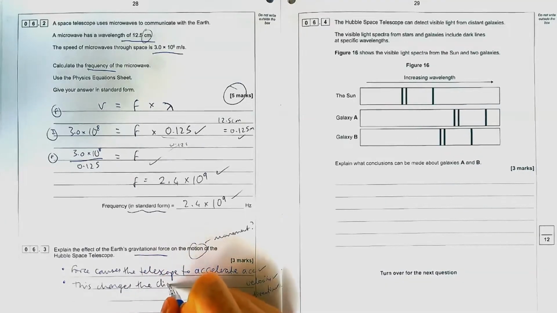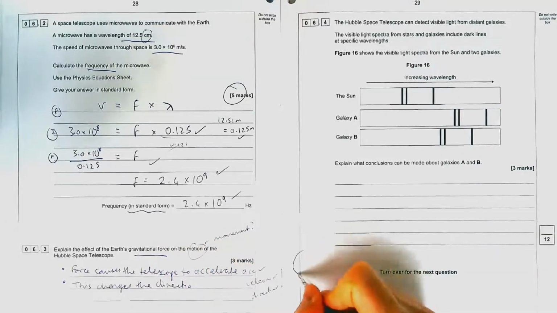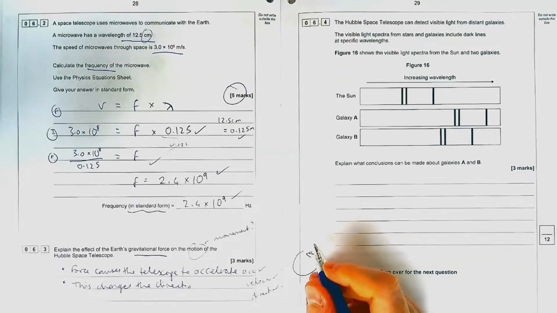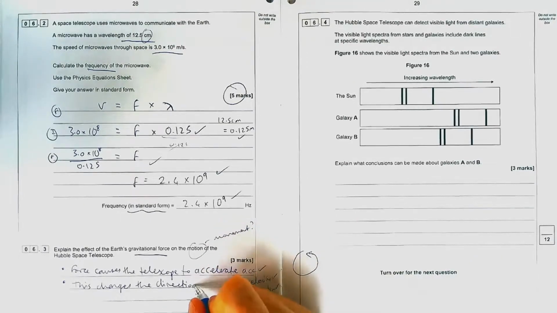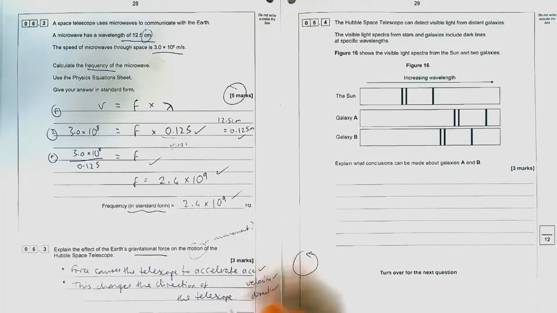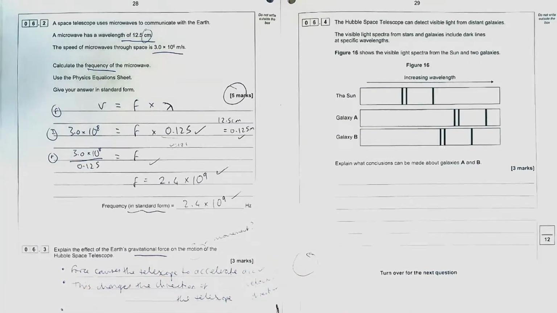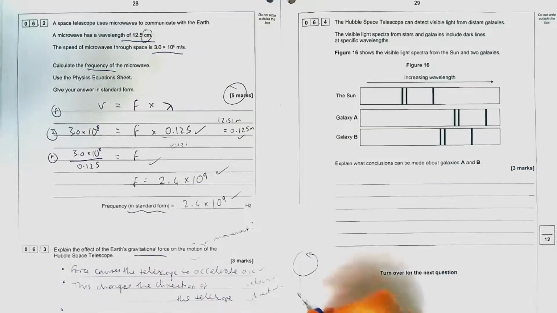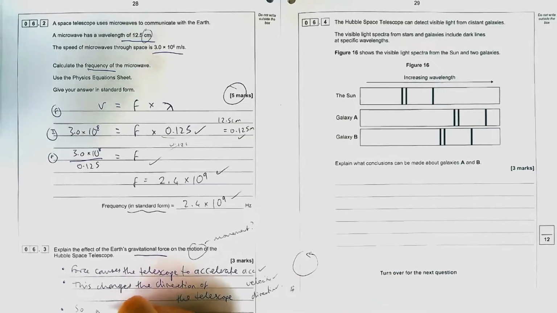So we say, so this changes the velocity. Okay. Now, I've seen lots of questions which are like that or in reverse. So they ask you to talk about, how will the circular motion cause there to be a force? So in that case, it'd be the direction changes, so its velocity changes, so it's accelerating.